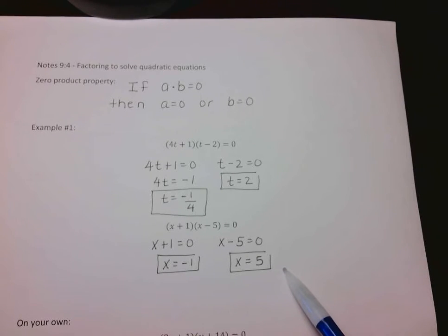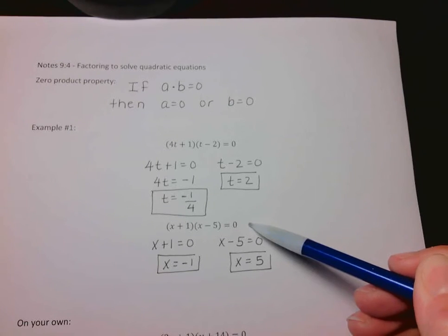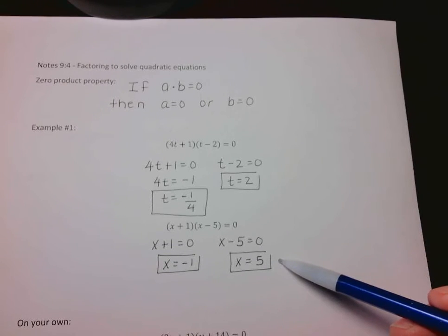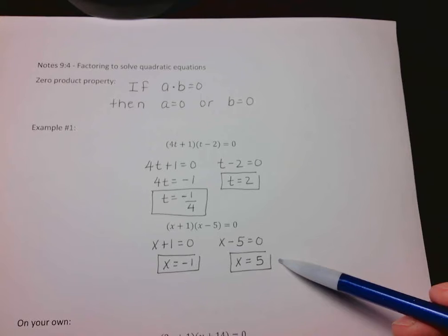So what are my possible values for x that will make this equation true? x is going to equal negative 1, or x is going to equal 5. When x is negative 1, this equation is equal to 0. And when x is 5, this equation is also equal to 0. So the possible values for x that will make this equation true are negative 1 and 5. And again, what does this mean on a graph? This means the graph will cross over the x-axis at negative 1 and at 5.